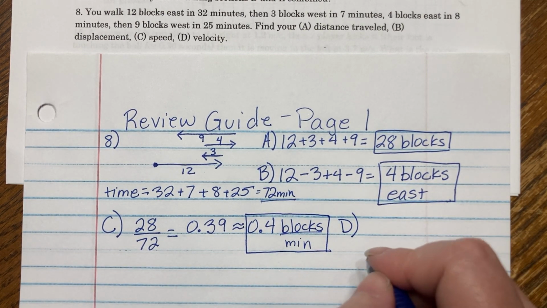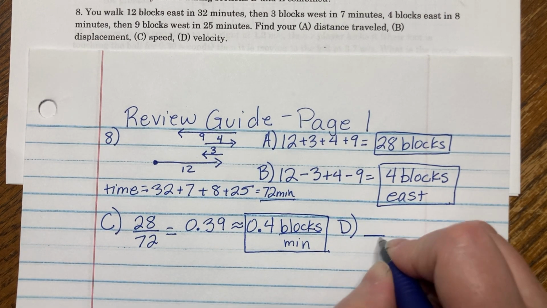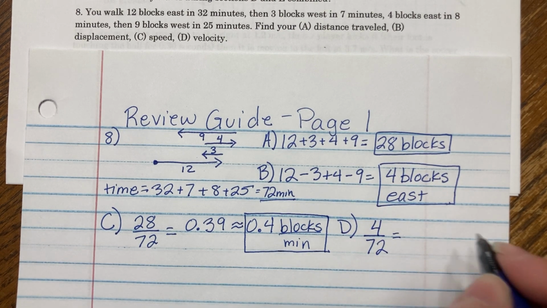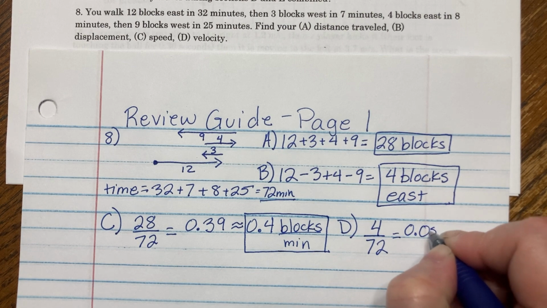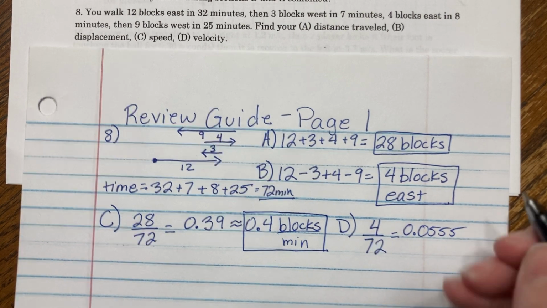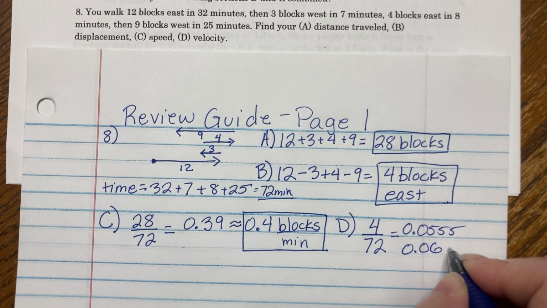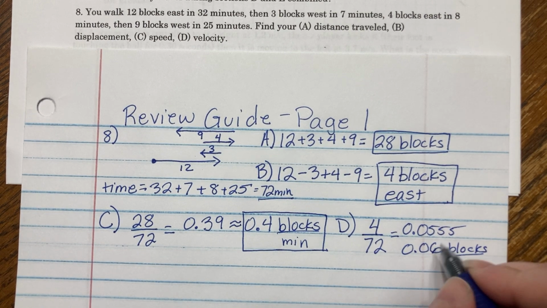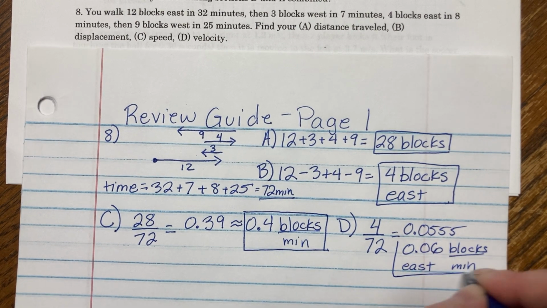D is our velocity, which is based on our displacement. So that's going to be displacement over time, which is still over 72, but it's just 4 blocks. So 4 divided by 72 is 0.0555. Again, I'm going to stick with one digit. So 0.06 blocks per minute. Again, it's positive, so it's going to go with our positive numbers. You can also put east if you want to for that one.